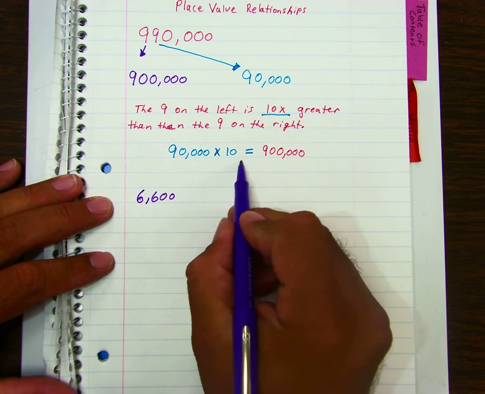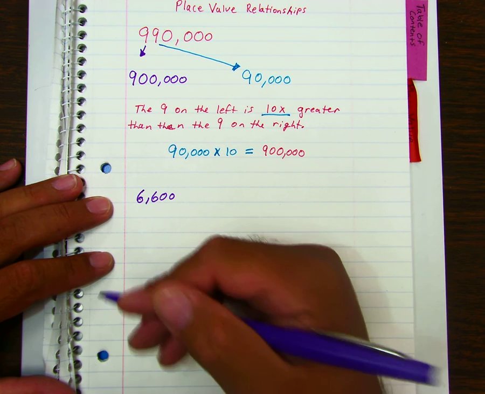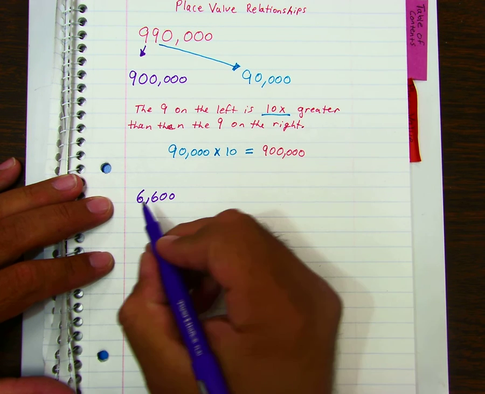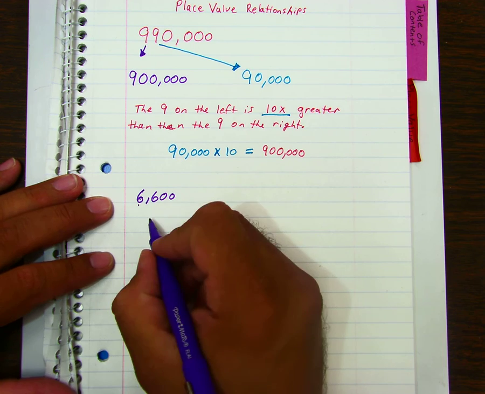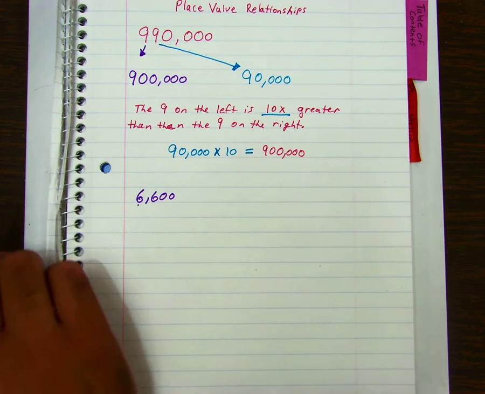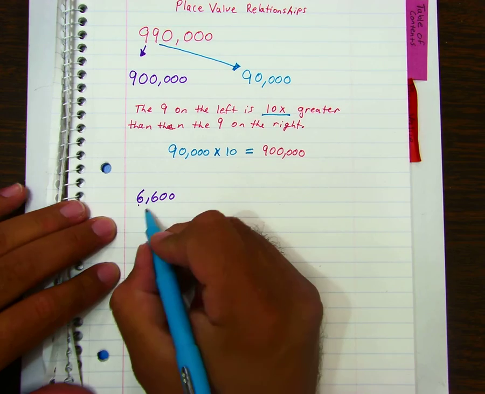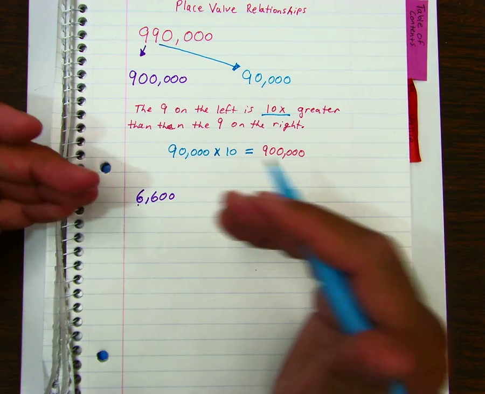And of course, we can do the multiplication. We can multiply by 10. That's just something that the kids need to understand. They need to know that the digit on the left is 10 times greater than the digit on the right. So I'm going to write this again for us to understand that if we were to do the multiplication, it would be 600 times 10.